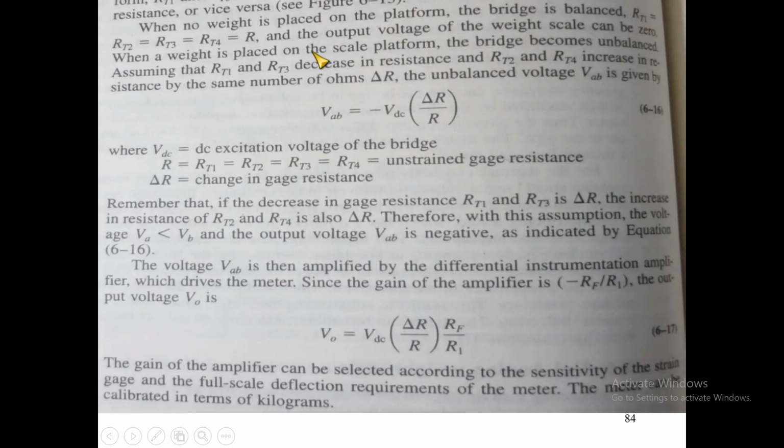When the weight is placed on the scale platform, the bridge becomes unbalanced, assuming that RT1 and RT3 decrease in resistance and RT2 and RT4 increase in resistance by the same number of ohms, del R. The unbalanced bridge VAB is given by VDC into del R by R. VAB is equal to minus VDC by del R by R. Where VDC is the DC excitation voltage, all the strain gauge resistances RT1 to RT4 will be equal to R, and del R will be the change in the gauge resistance when a weight is put.